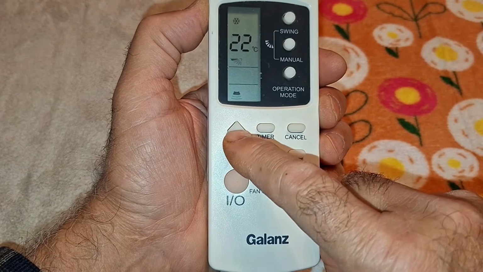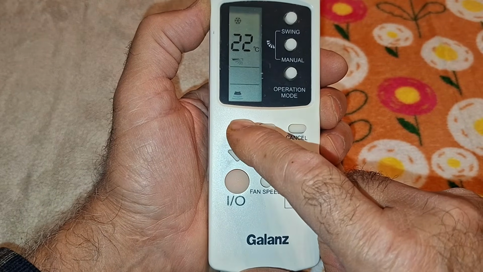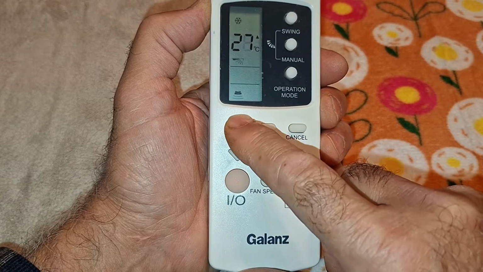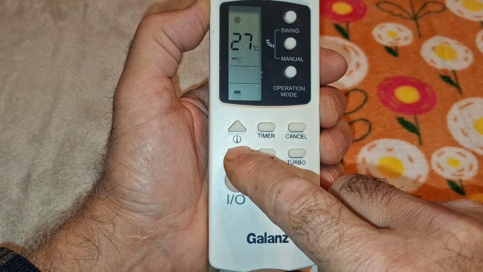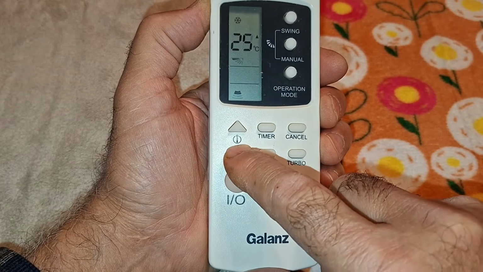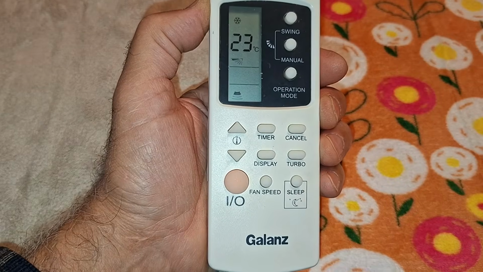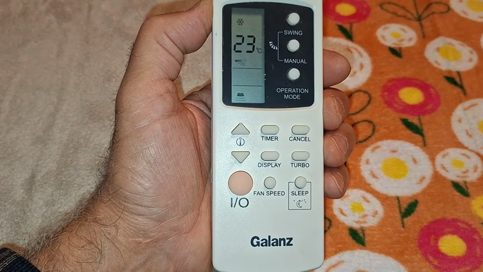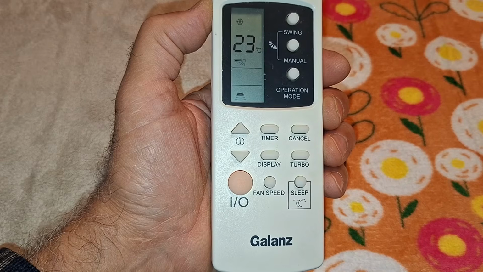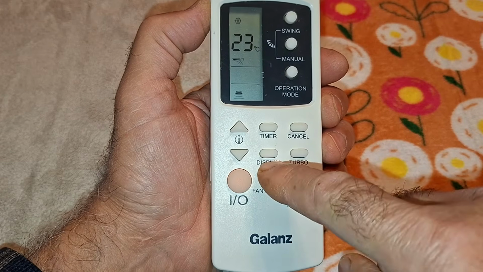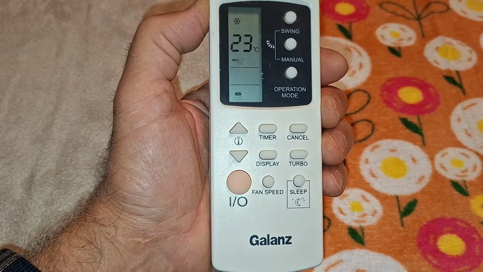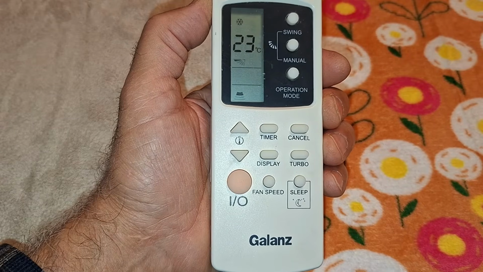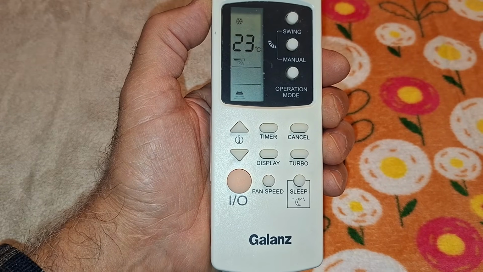This button is used to raise the temperature of the air conditioner and this button is used to lower it. It is possible to turn the light on the air conditioner on and off with the help of the display button. We can press the turbo button to intensify the cooling of the air conditioner.